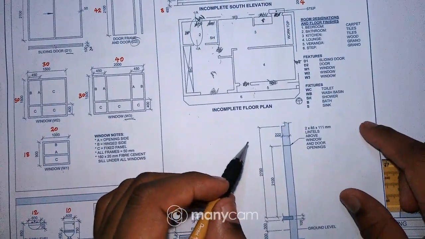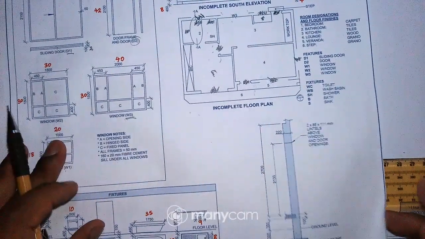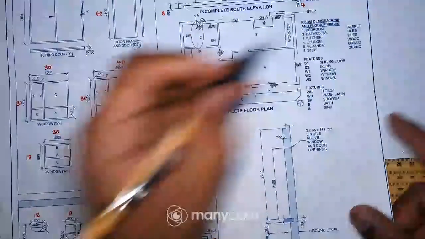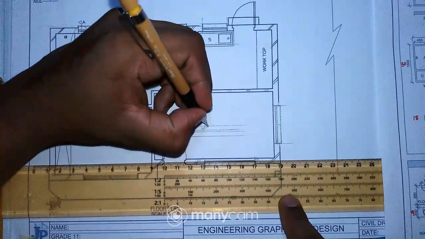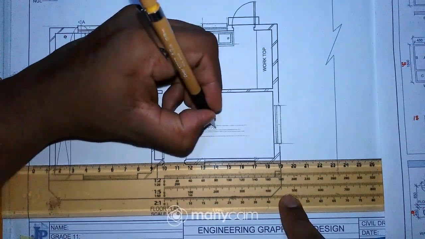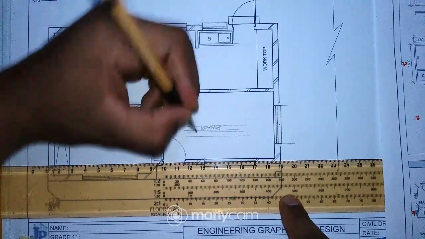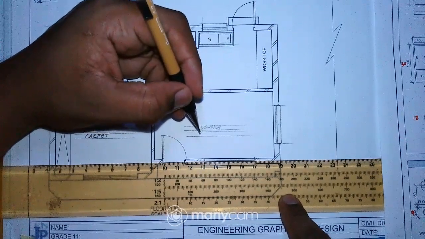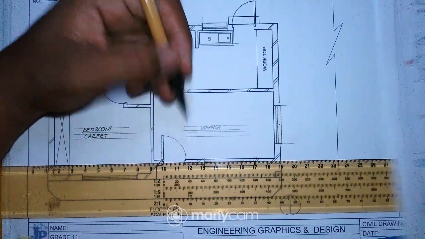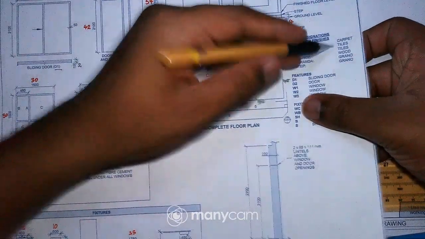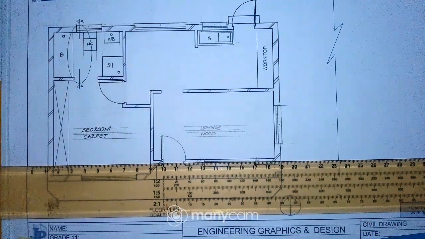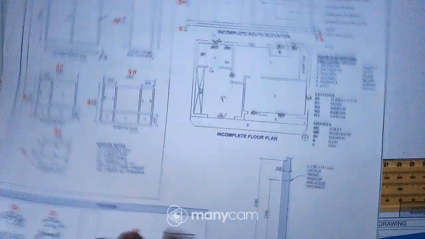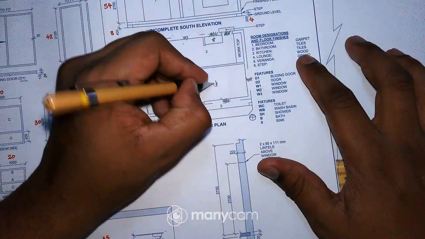Number four, we have number four right there, and number four is the lounge, and the floor finish is wood. So there I'll just label the room lounge, and the floor finish is wood, like that. And then I mark that off.